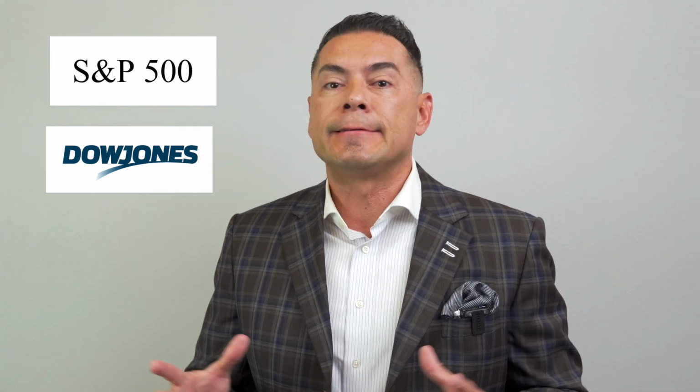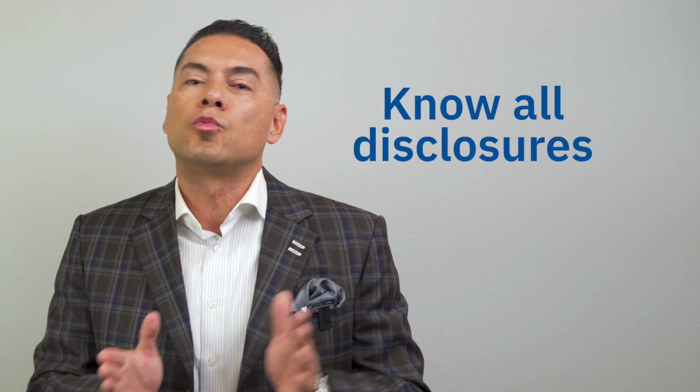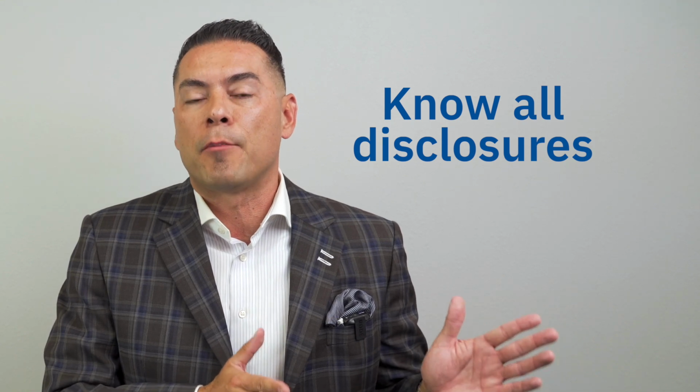In indexed universal life insurance, it's linked to an index. So lots of indexes out there. There's the S&P 500. There's the Dow Jones Industrial Average. There's the Hang Seng, which recently people don't want to be a part of the Hang Seng, of course. So there's a bunch of different indexes inside of this permanent life insurance chassis. So dependent on what the index does inside of your life insurance policy is going to be dependent on the returns that you're getting inside of that policy.